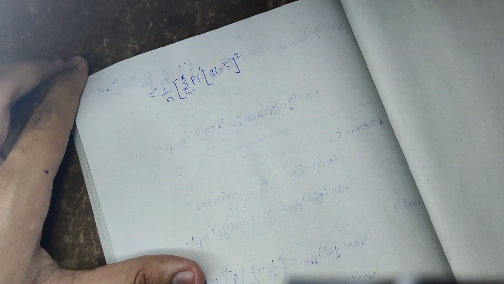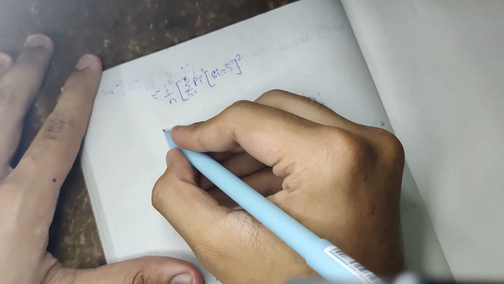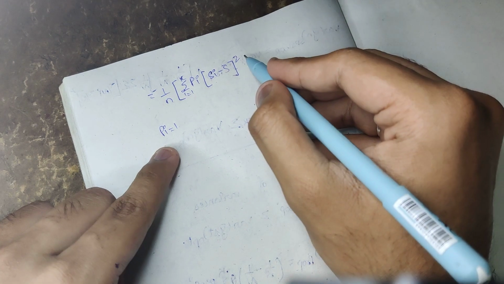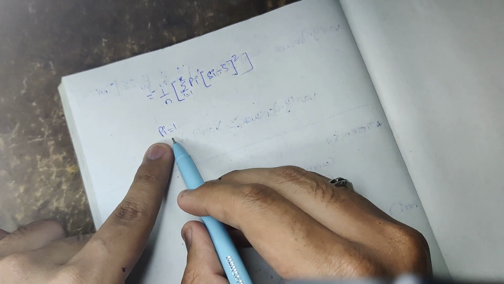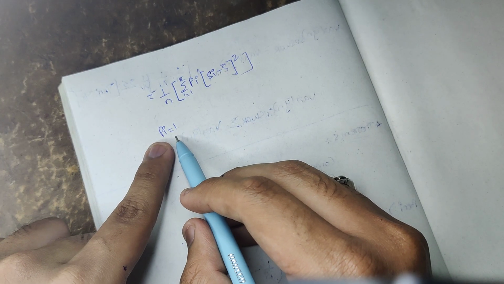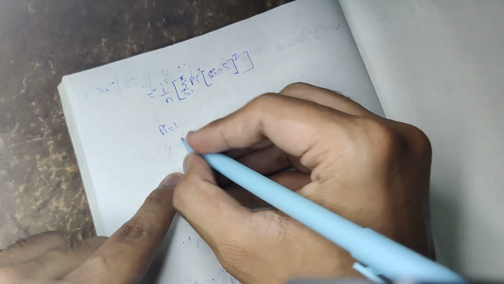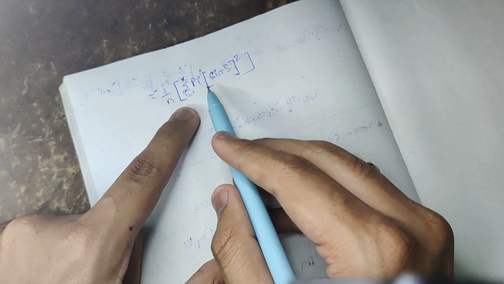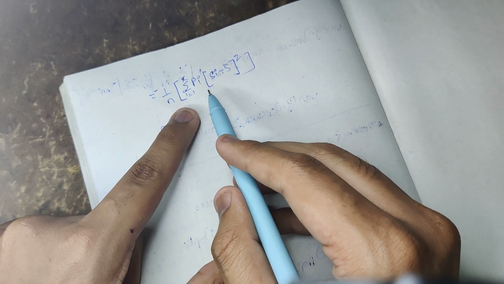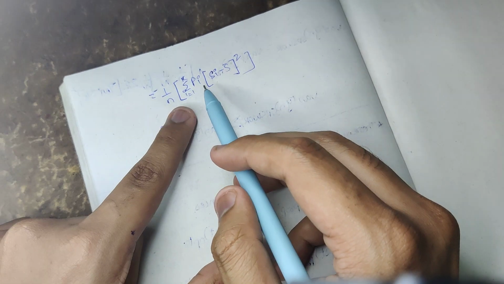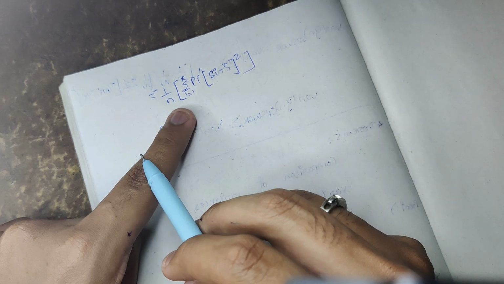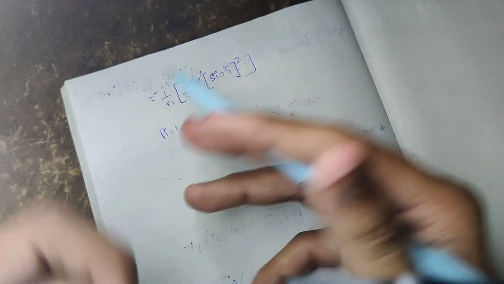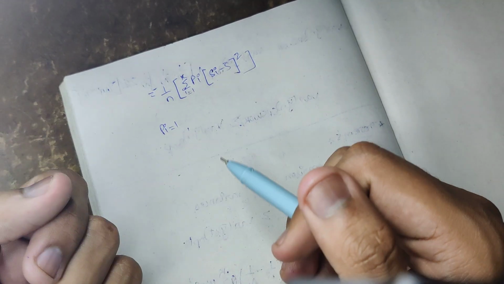In stratified random sampling, summation Pi will always equal 1, by the way. Then, in that case, this term will never become 0. It is always going to be greater than 0, because there is also an n, and 0 divided by something is basically undefined.